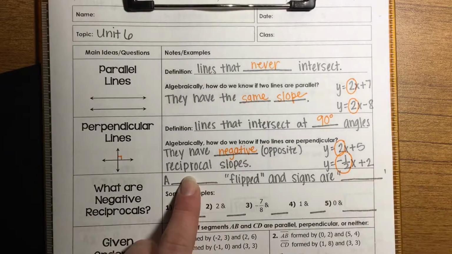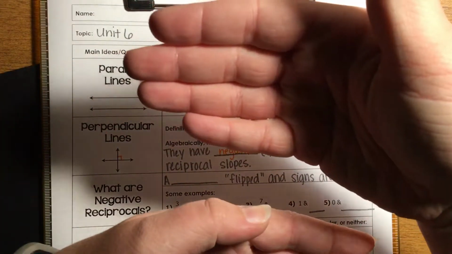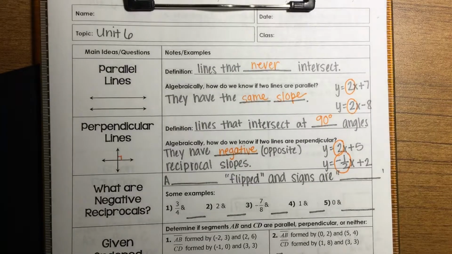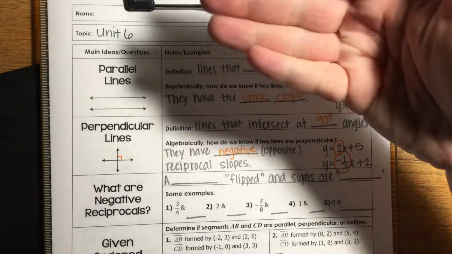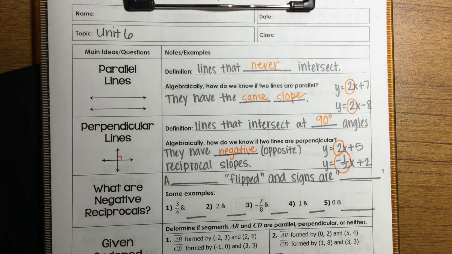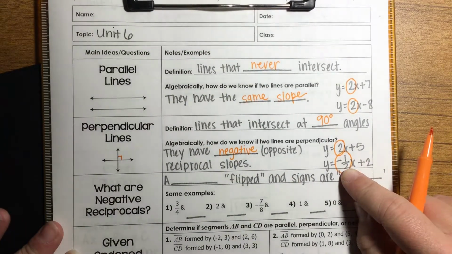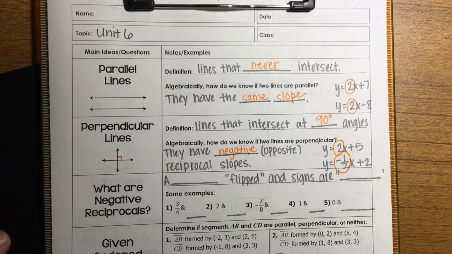If I have 2 over 1 and I flip that, I now have 1 over 2. So it changes from positive to negative, and my numbers flip.